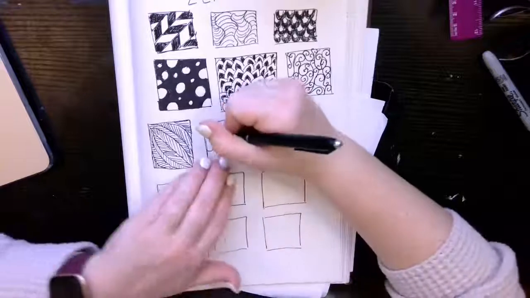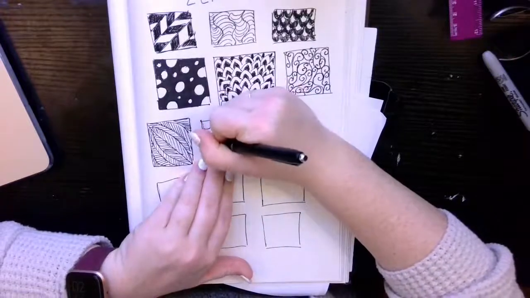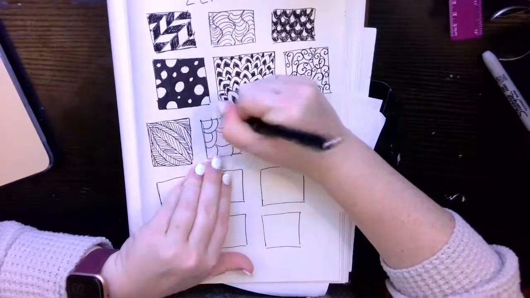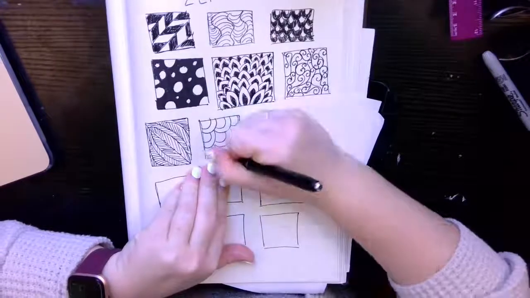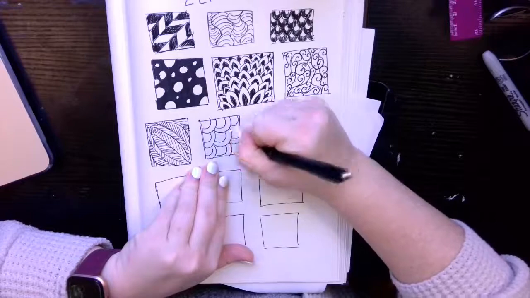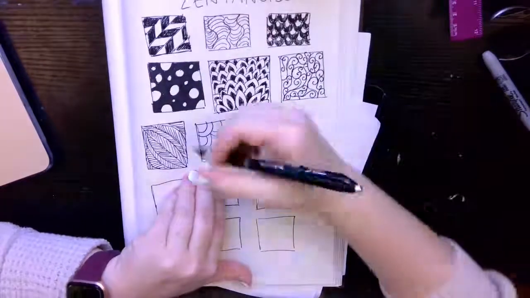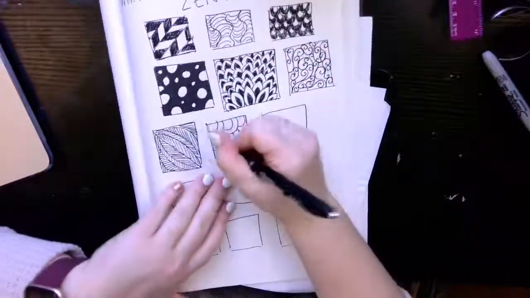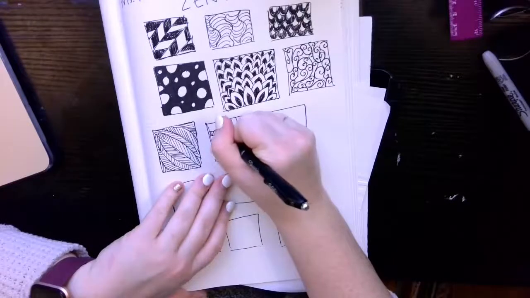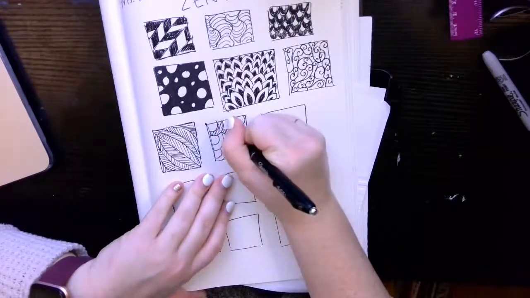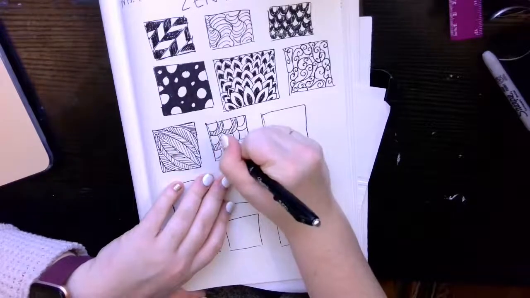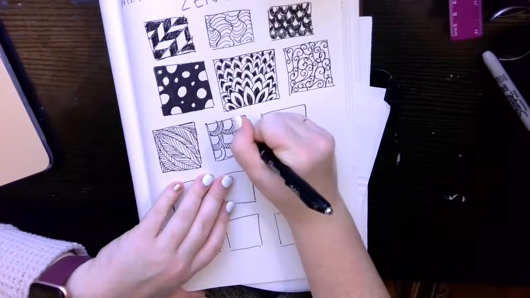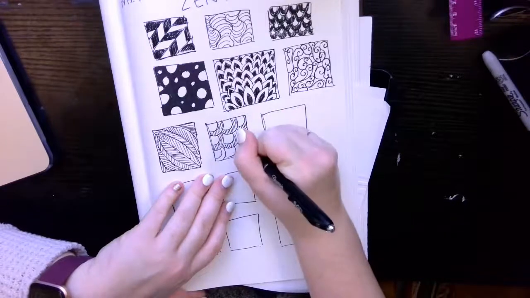And I'm going to give each of them a stripe. So watch what happens. I'm going to do vertical. Vertical is up and down. Hash marks in this stripe. So I'm going vertical, vertical.